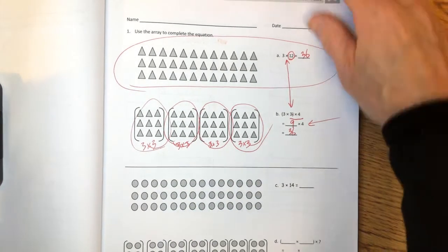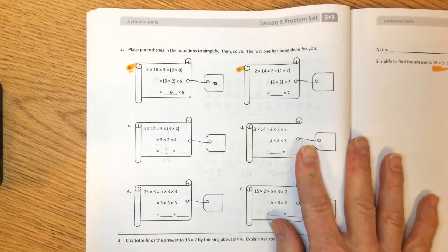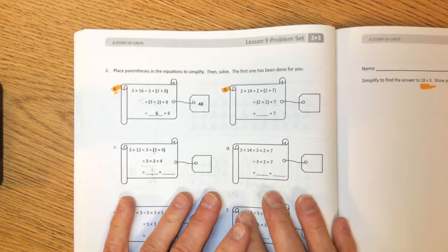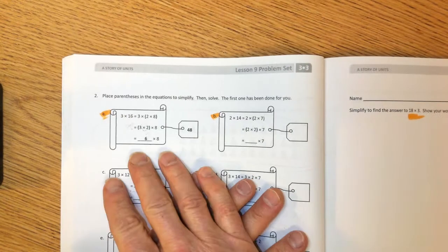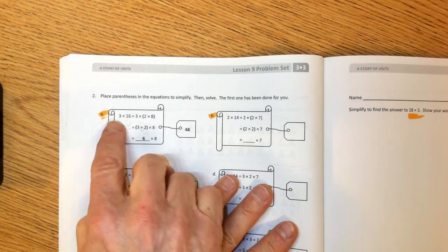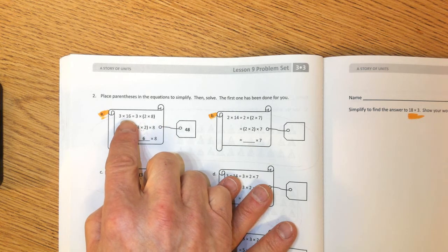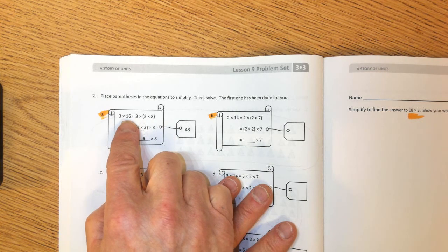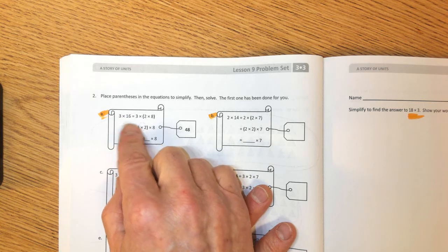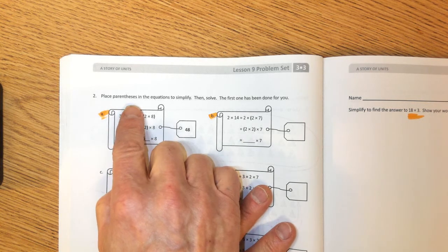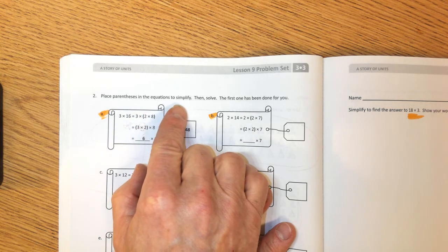And then we're going to work with a slightly different look. So let's take a look at the slightly different look. A lot of times our program puts things in ways that are unfamiliar to us. And we've spent a little time struggle a little bit to try to make sense of it. And that's all right. Hey, that's what life is. Meet new challenges, right? Place parentheses in the equations to simplify.